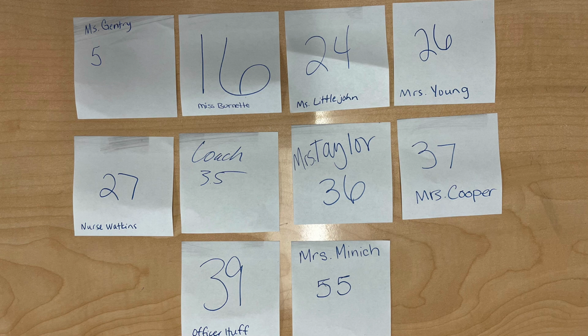So remember, the first thing you always do for mean, median, mode, and range is you put your numbers in order from greatest to least. So I've already done that for you, including my new number of 26.